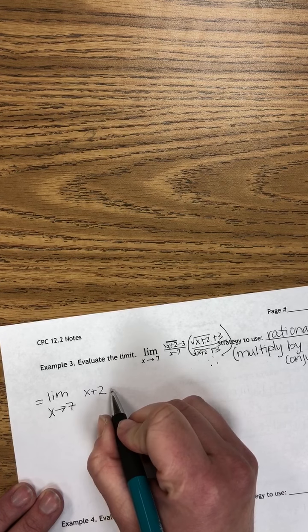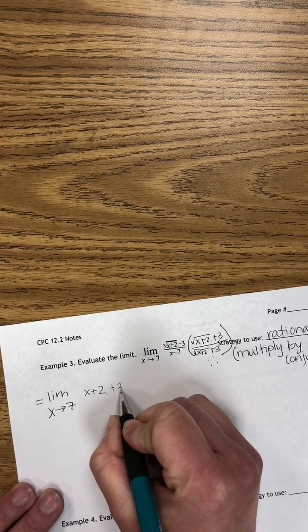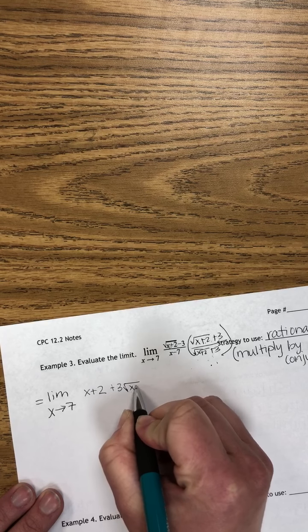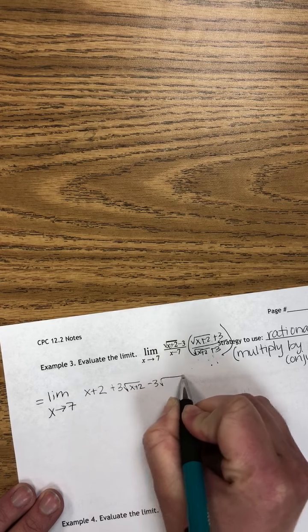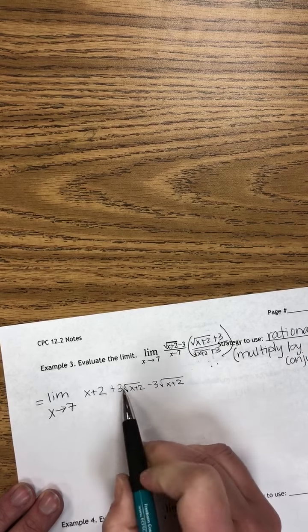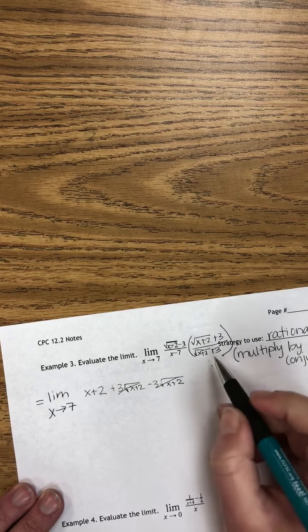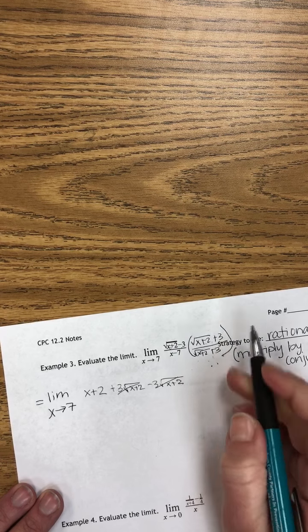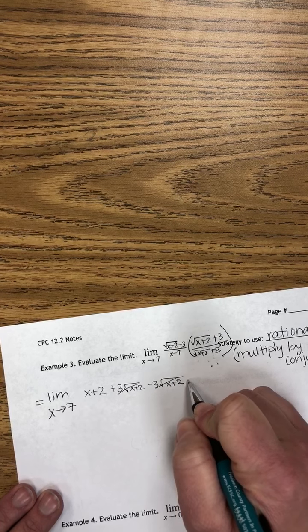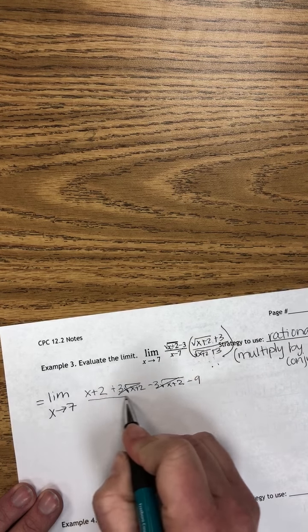I'm going to write it out: plus 3 square root of x plus 2 minus 3 square root of x plus 2. But if you notice, these two cancel. And then our last term, negative 3 times positive 3, is a minus 9 at the end.